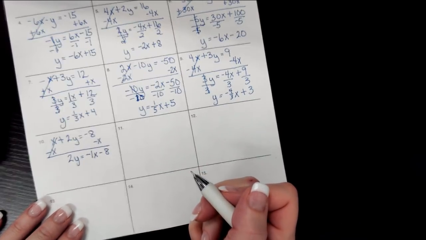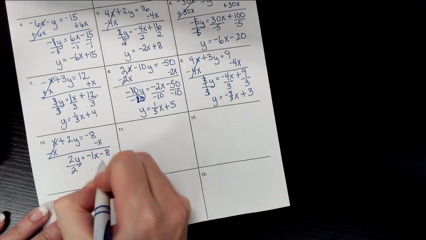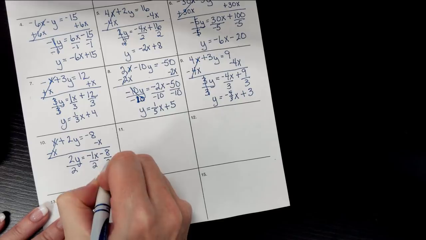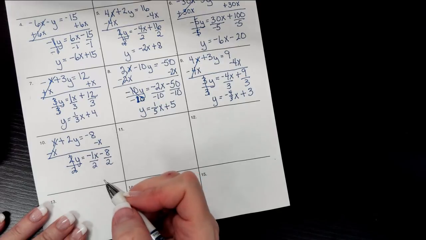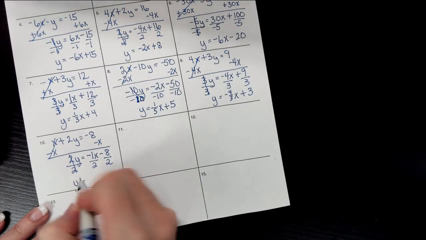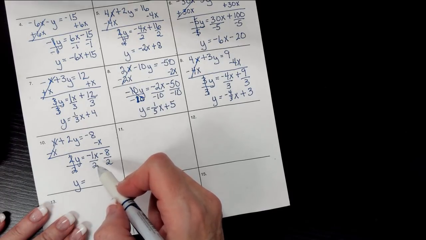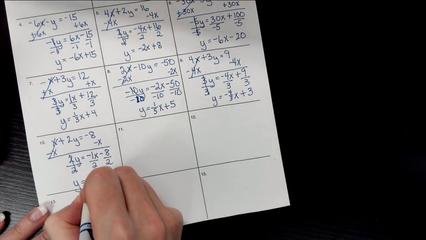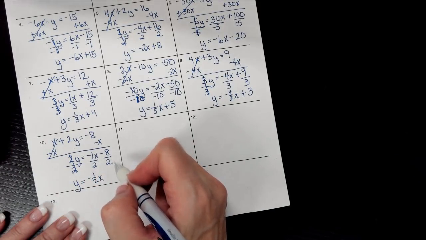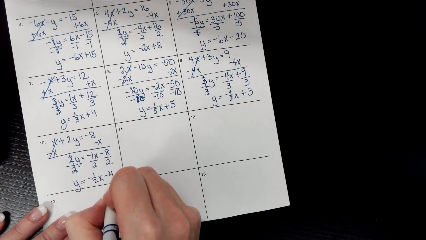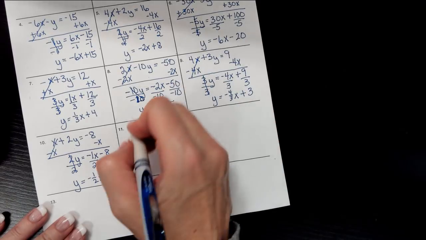Okay. And then, you guessed it, we're going to divide by that too, because we want y by itself. So each piece gets divided by 2. Okay. These are gone. They reduce down to 1. So y equals, again, small numbers on top, so just leave it as that fraction and it won't reduce. So -1/2 x, and -8 divided by 2 is -4. Okay.